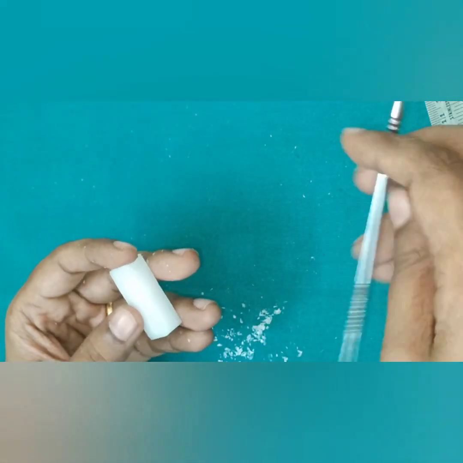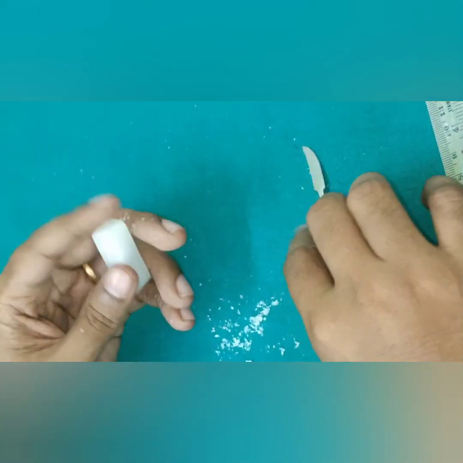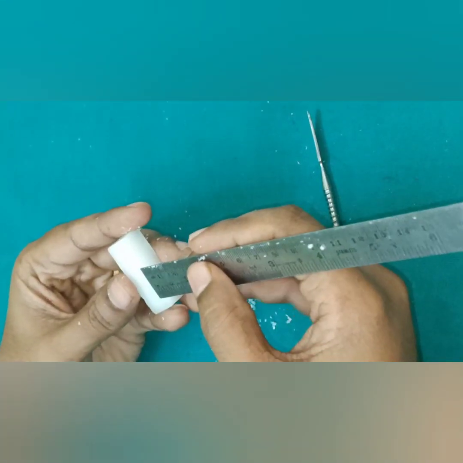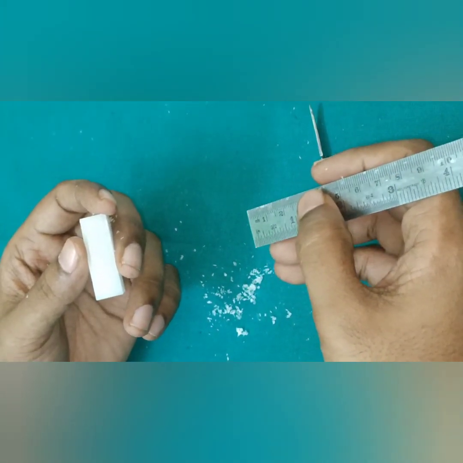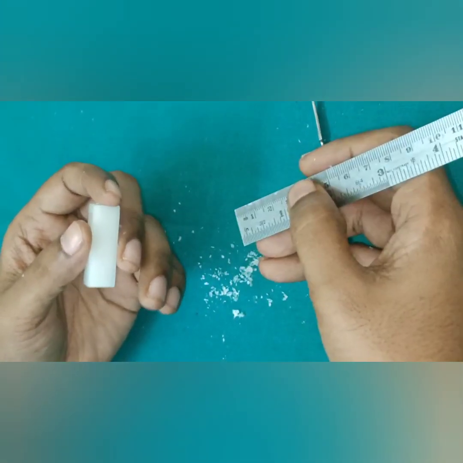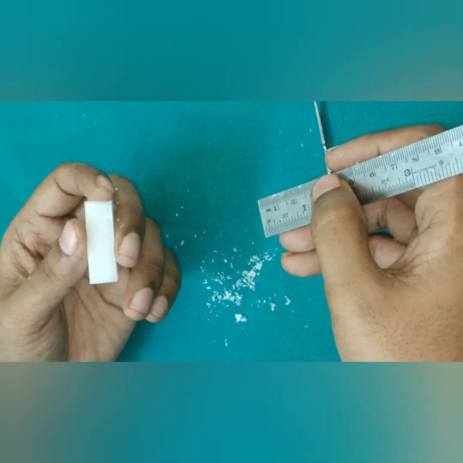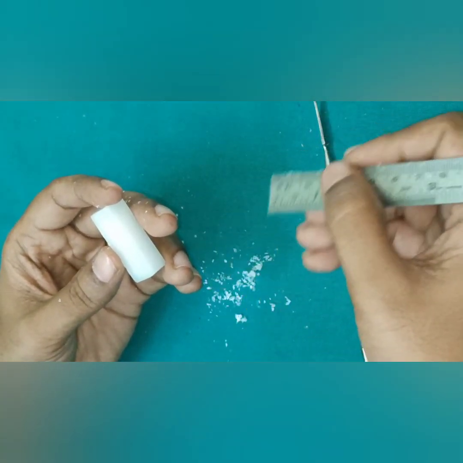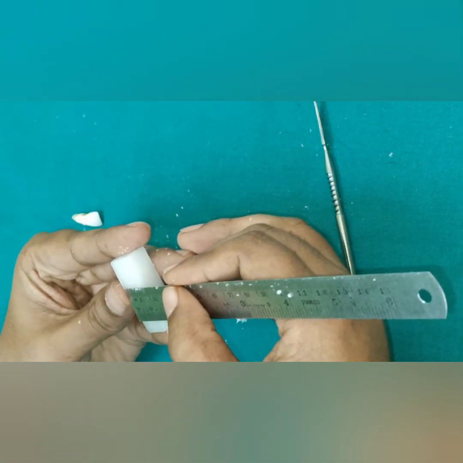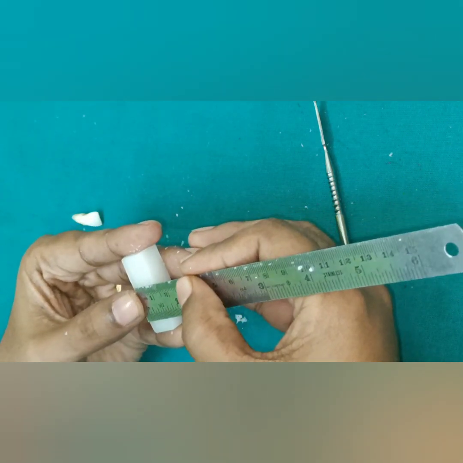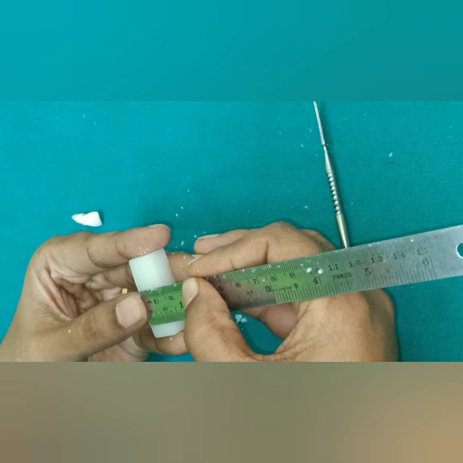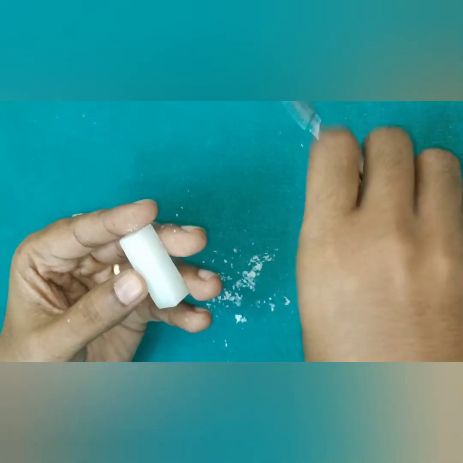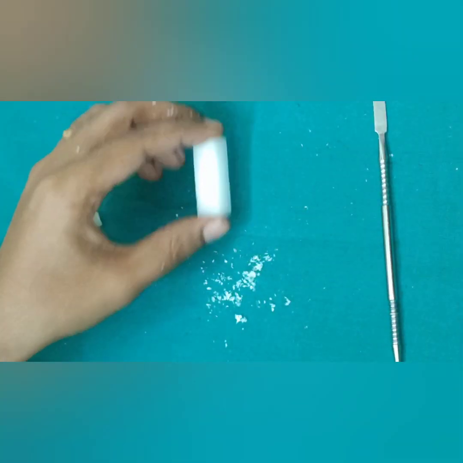The next step is to divide the block into two equal parts. We'll go step by step. You should not jump directly into the carving. You should learn step by step because you are all beginners now. So just measure the block. How much is it coming to? Around 12 mm. The midpoint of 12 is 6.